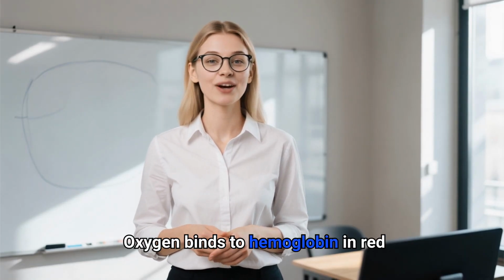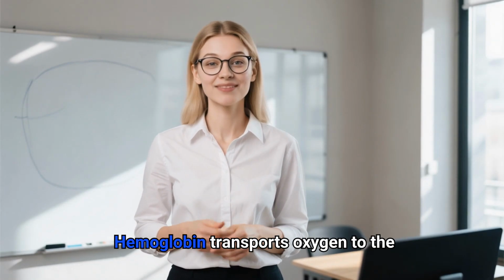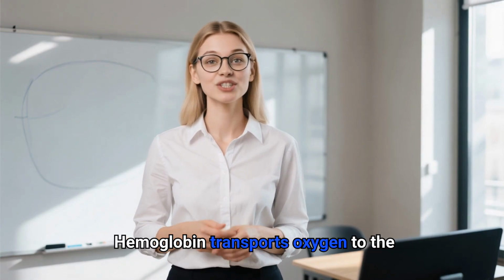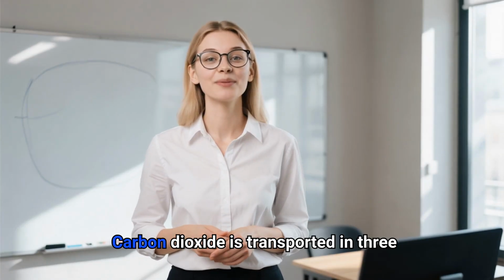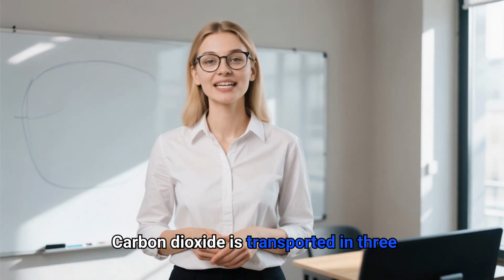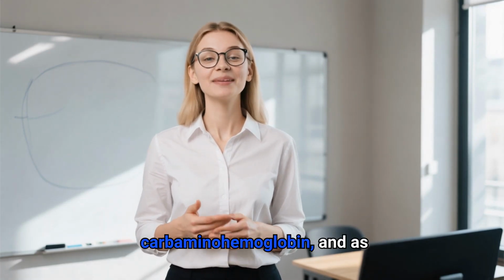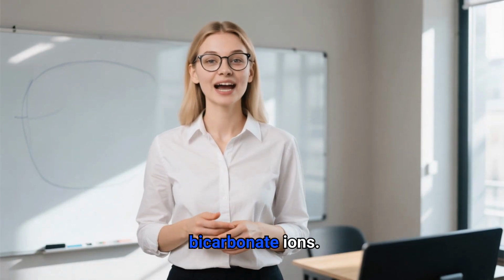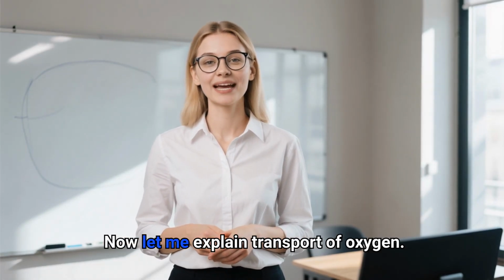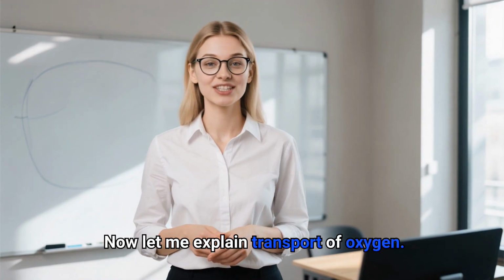Oxygen binds to hemoglobin in red blood cells. Hemoglobin transports oxygen to the tissues. Carbon dioxide is transported in 3 ways: as dissolved gas, as carbaminohemoglobin, and as bicarbonate ions. Now let me explain transport of oxygen.